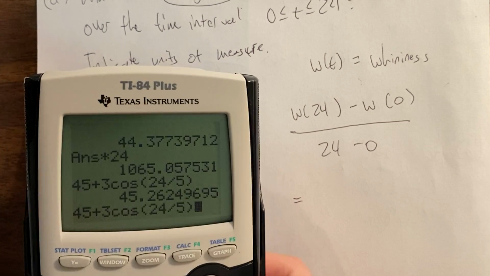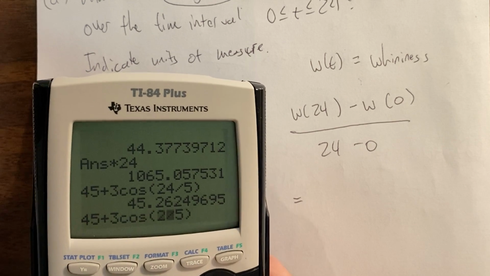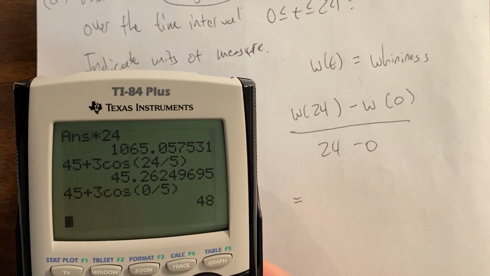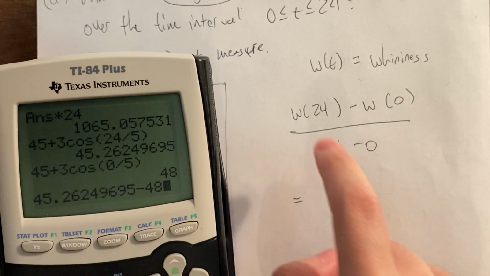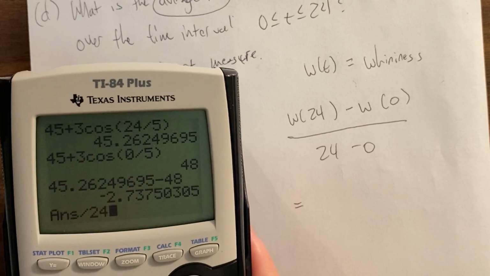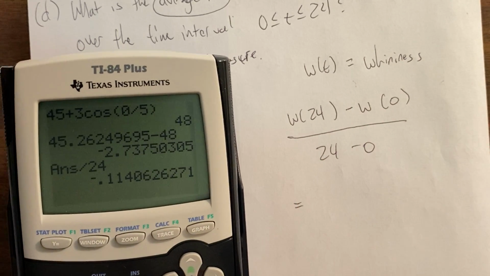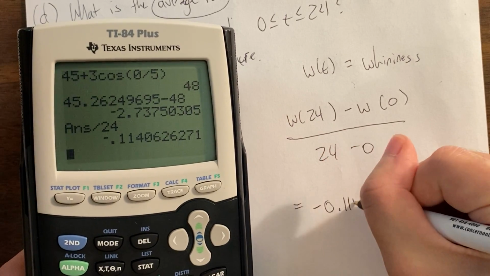Then I'm going to change the 24 to a 0. So let's delete 0. Then we're going to have this minus this number, because it's y2 minus y1. And finally, we're going to divide by 24, because it's y2 minus y1 over x2 minus x1. And we get negative 0.114.